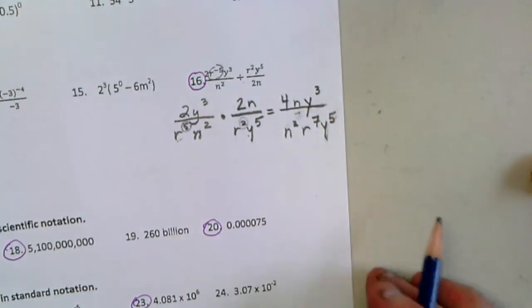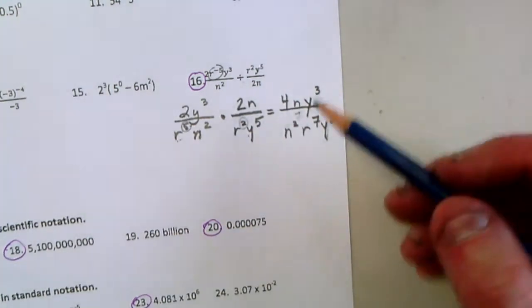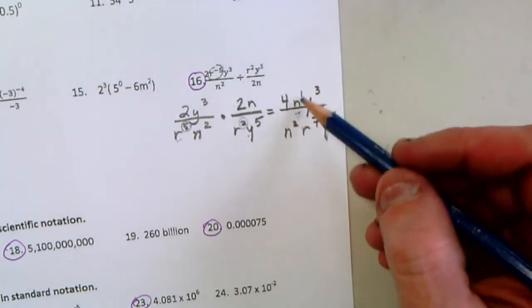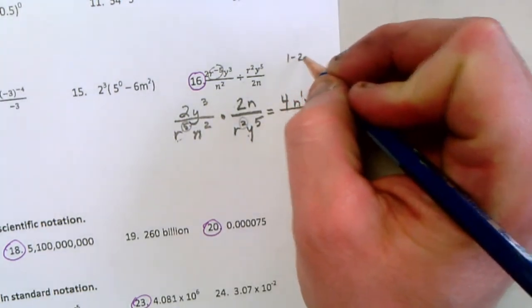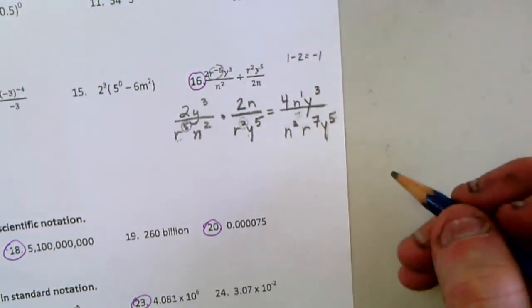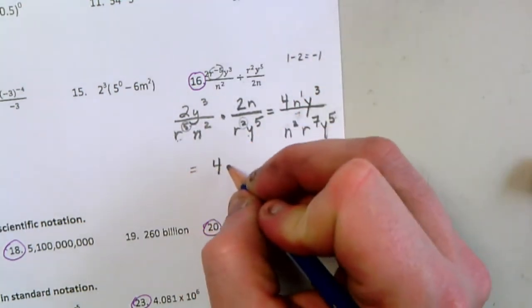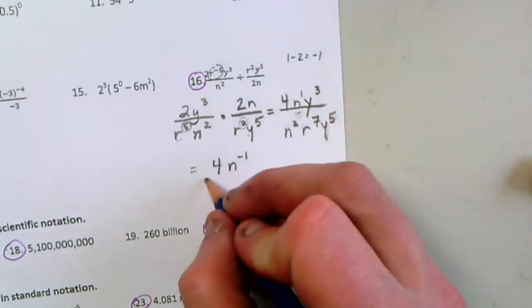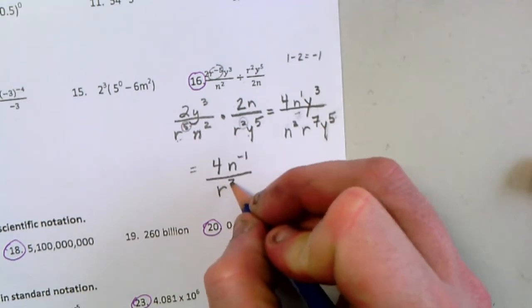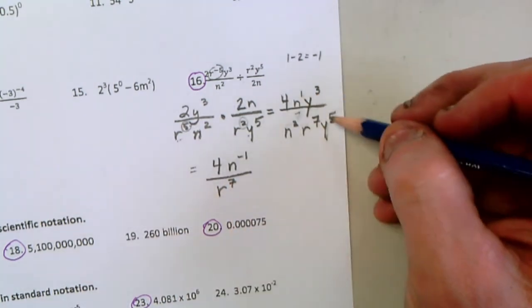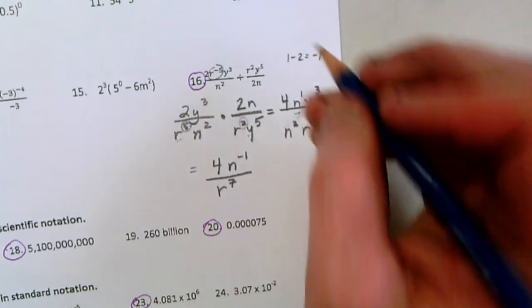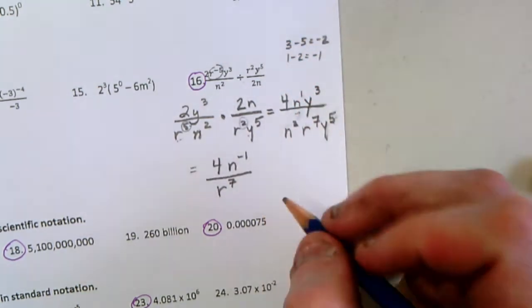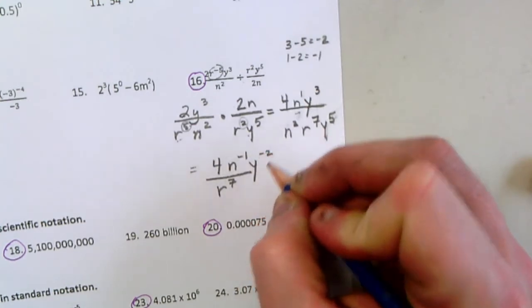Now, from there, we can go ahead and simplify things. Now, there's a 1 right here. Remember that. So if I subtract these, 1 minus 2 gives us what? Negative 1. So this is going to be 4 n to the negative first. There's nothing to go with the r to the 7th. And then I have y to the 3rd over y to the 5th. If you take 3 minus 5, that gives you negative 2. So I'm going to do y to the negative 2nd.